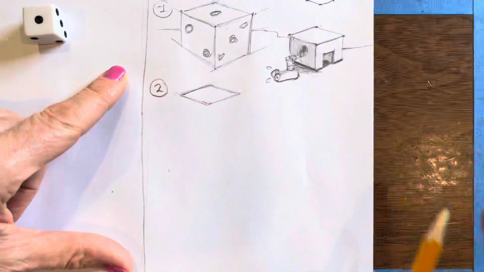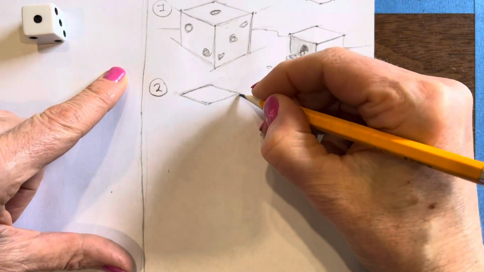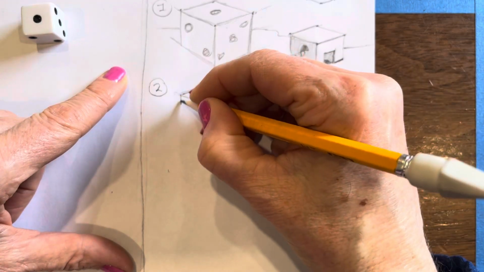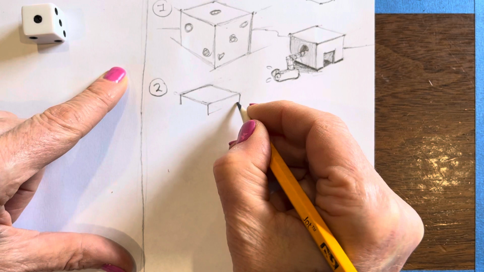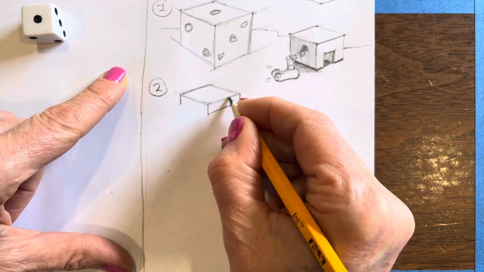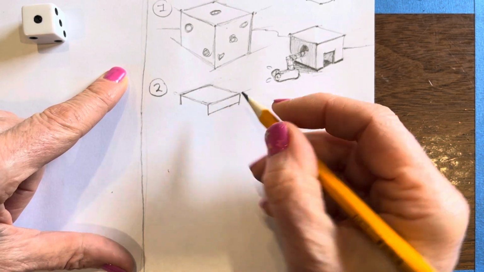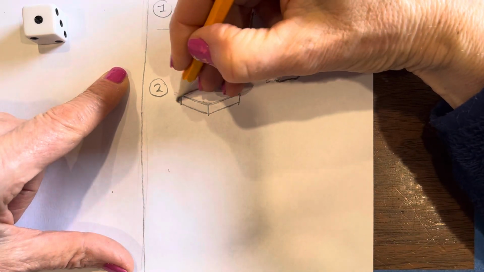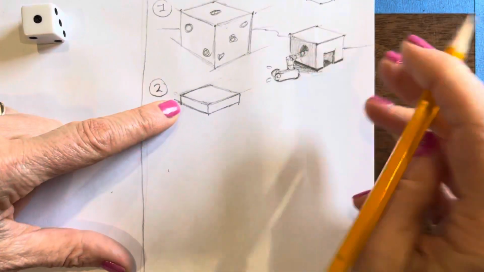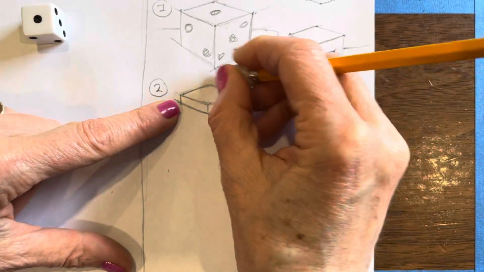Okay, and this time I'm going to make a short line here, a little bit longer here, and try to make these the same. Make them line up, make them parallel. Try to make this the same, lining up, parallel lines. Ooh, that looks like chocolate or something like that.